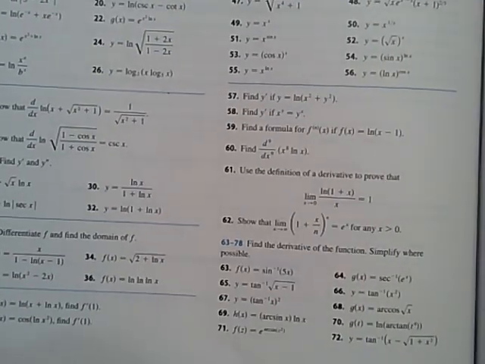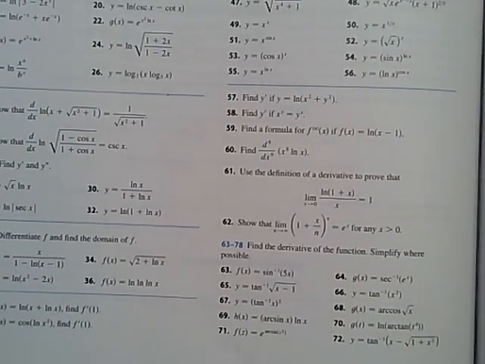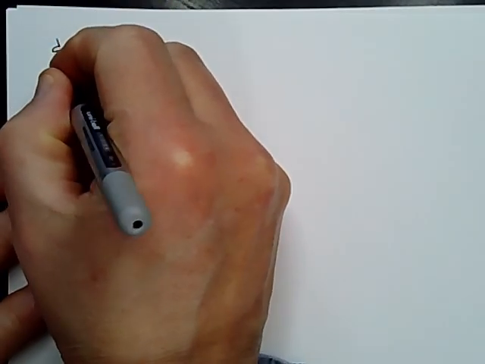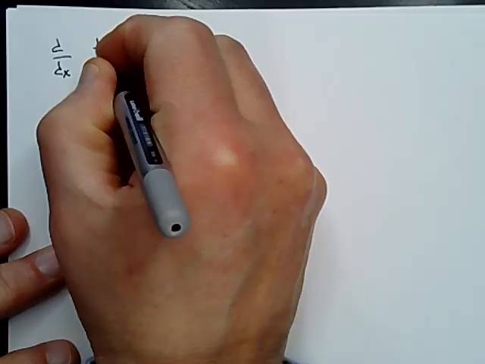65, there we go. So I have to take the derivative of the arctan of the square root of x minus 1. Okay, so I've got to do the arctan of the square root of x minus 1. It's the derivative of the arctan of the square root of x minus 1.